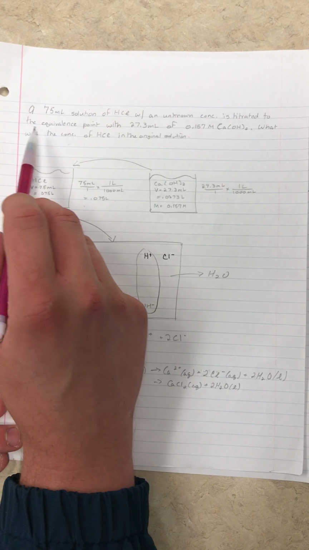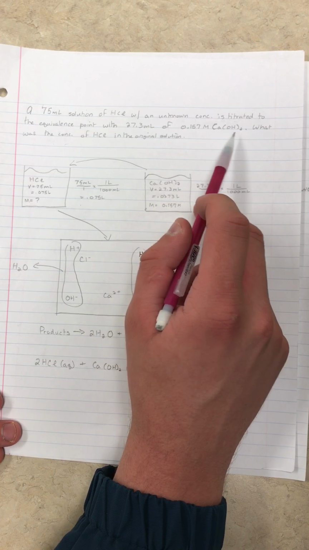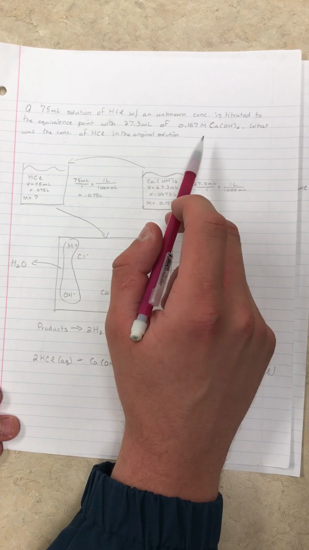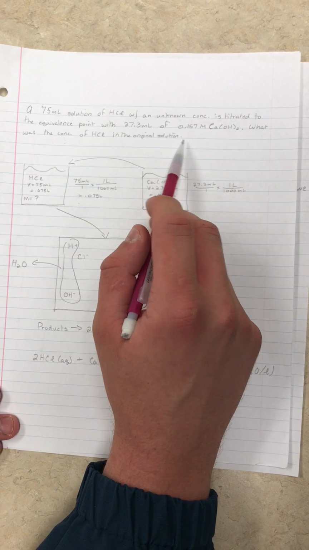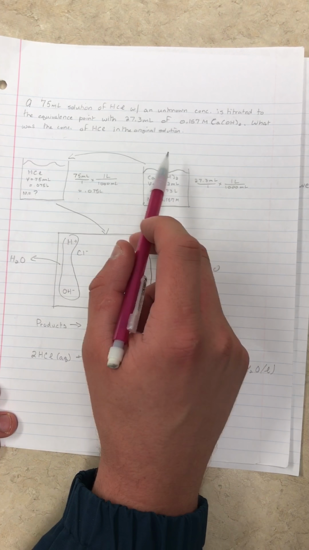So for the problem, we have a 75 milliliter solution of hydrochloric acid with an unknown concentration that is titrated to the equivalence point with a 27.3 milliliter solution of calcium hydroxide with 0.157 molarity. And you have to find the concentration of the hydrochloric acid in the original solution.